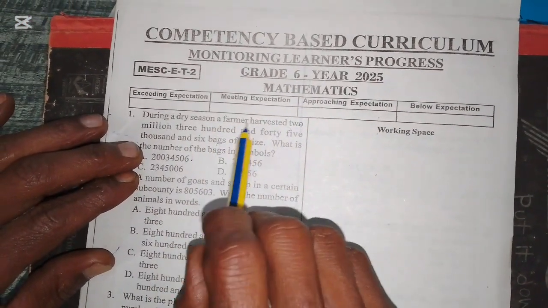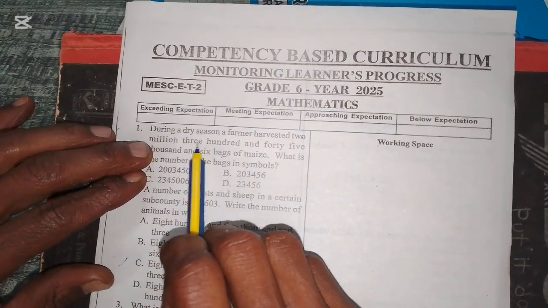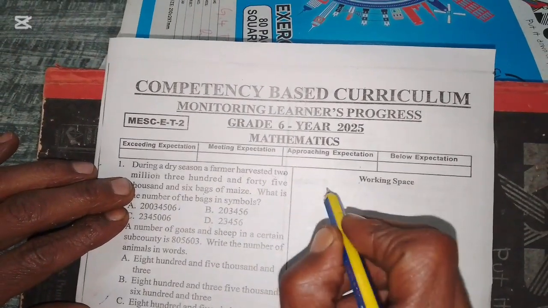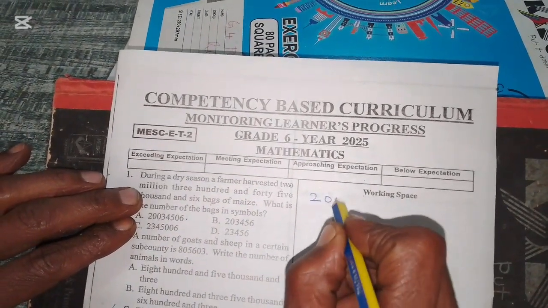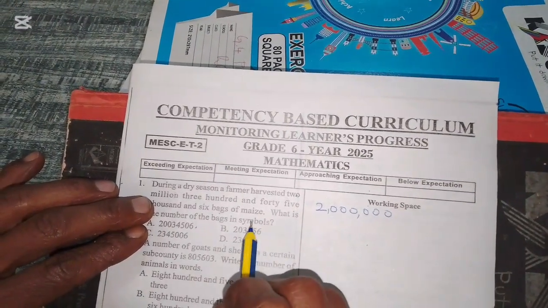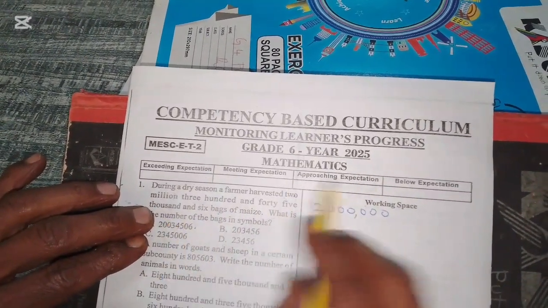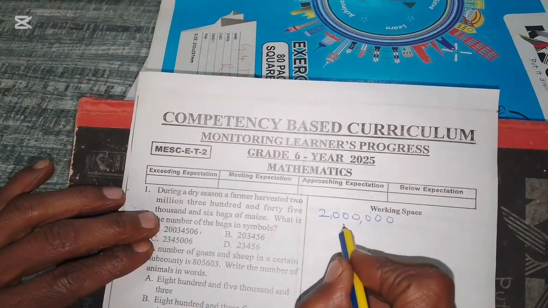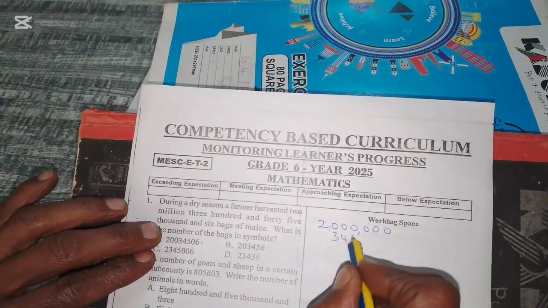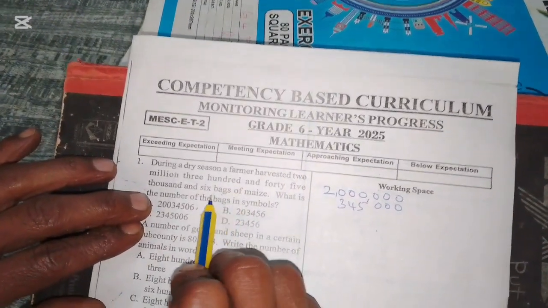That is 2 million. You write 2 million. That is 2 million, 345,000, 345,006.